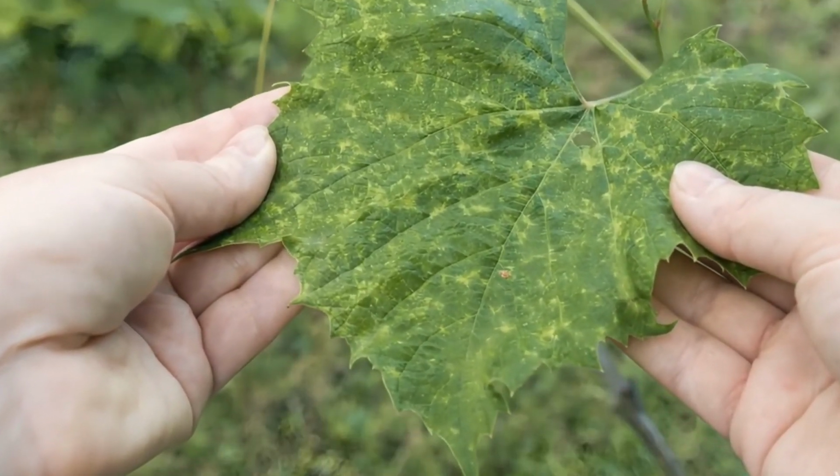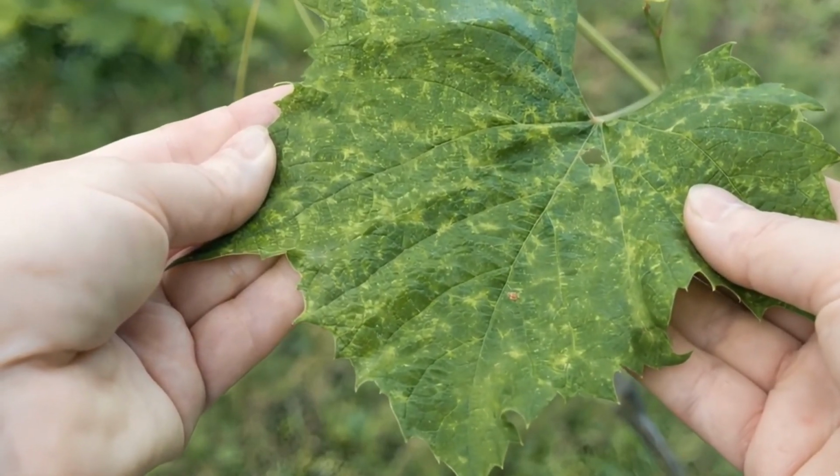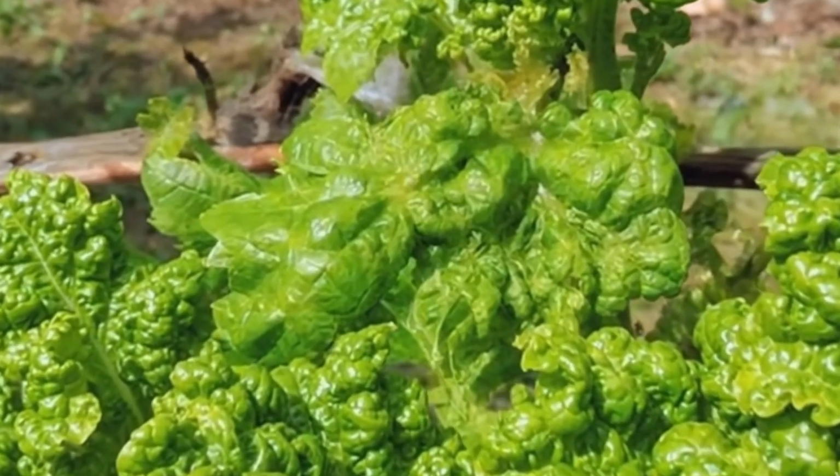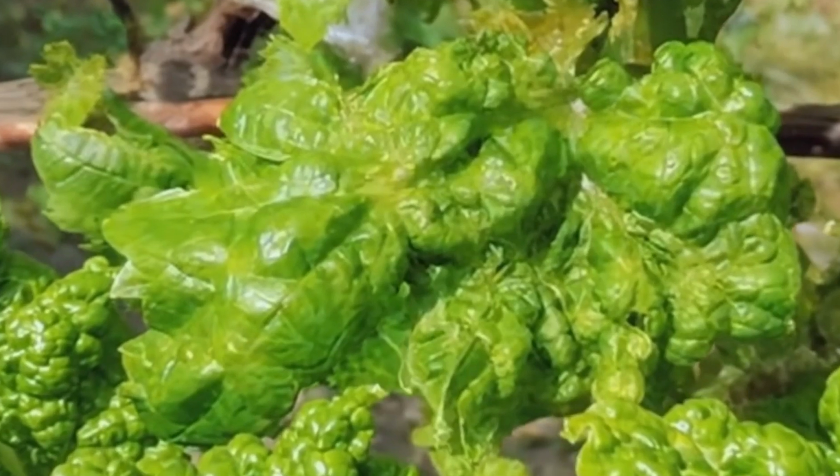Severe infestation early in the season can cause serious damage to shoots and leaves. Leaf drop and slowed growth may occur. Reduced fruit production is either due to injured flowers or delayed development.